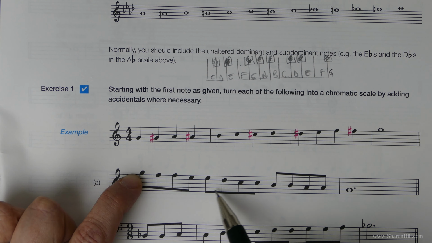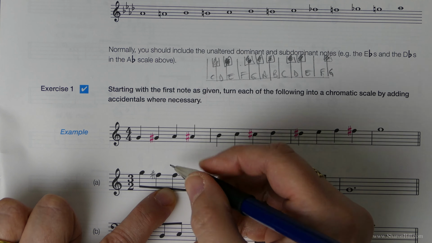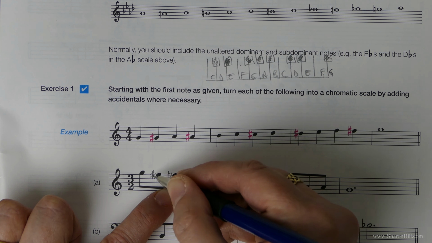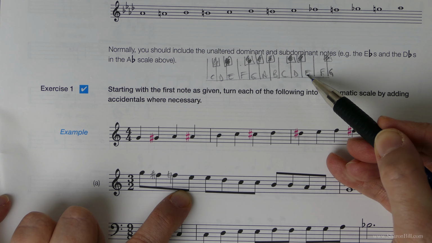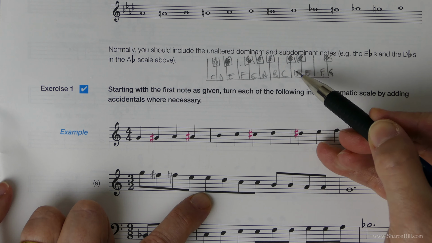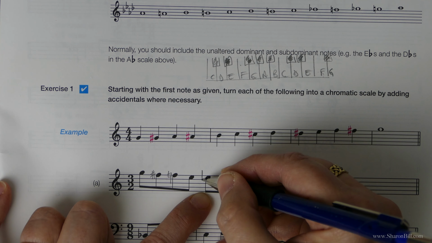We could call that an F sharp, or we could call it a G flat, but because they've given us the note F, we have no alternative but to call that F sharp. Now we need the F natural, and so we've got to cancel the sharp that's just been added. Don't forget you've got to cancel, otherwise that will still be an F sharp. E can remain unaltered. And now we need this key. We could call it a D sharp, but because they've given us note head E, we've got to refer to that as E flat.